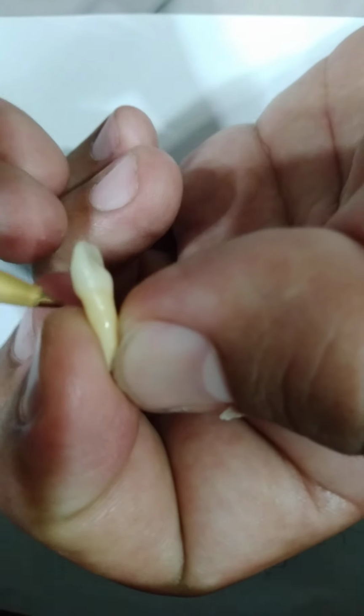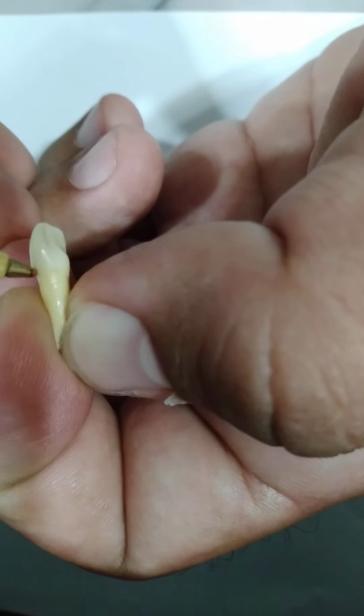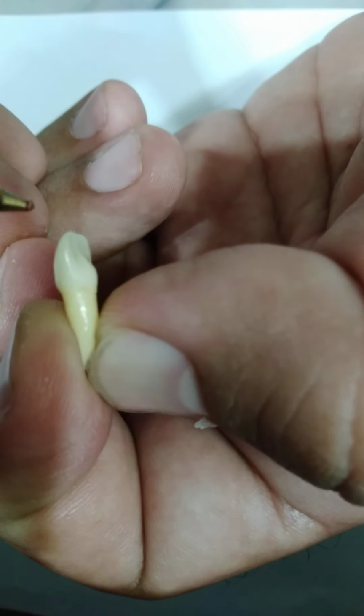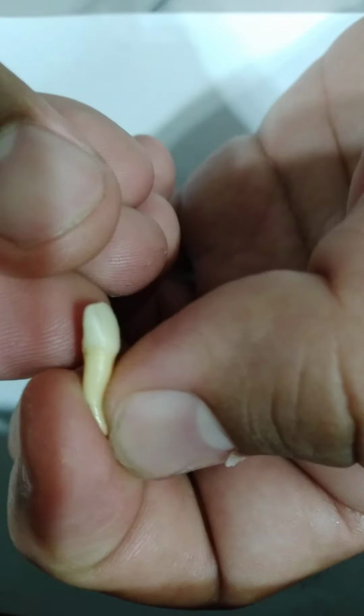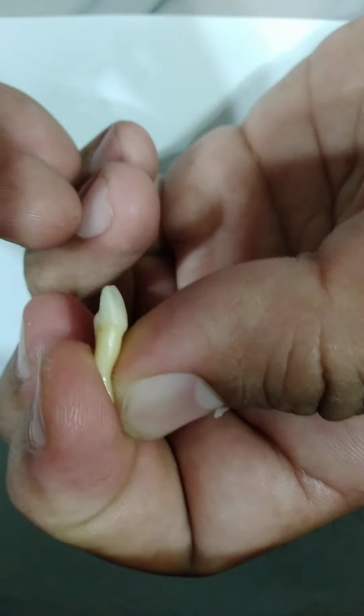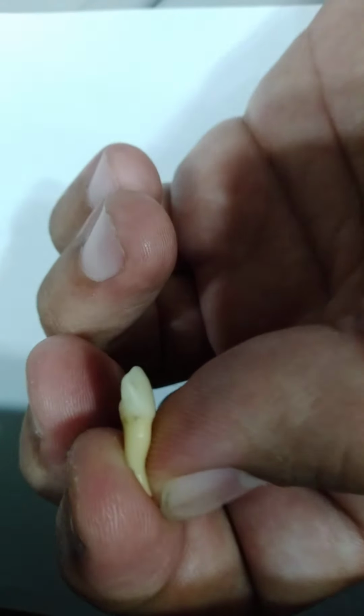On the distal surface, this is the distal surface, the cervical line curvature is also less as compared to the mesial surface, where the cervical line curvature is more as compared to the distal surface.